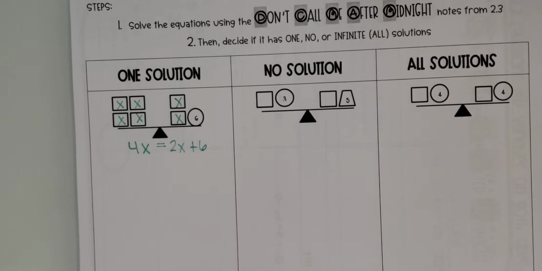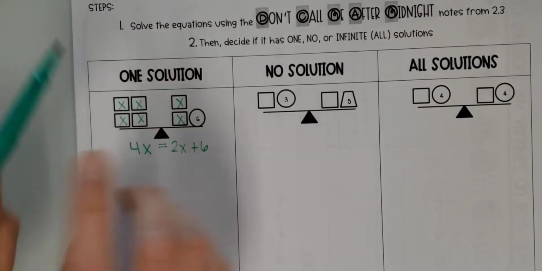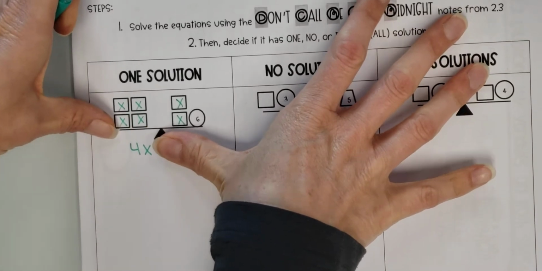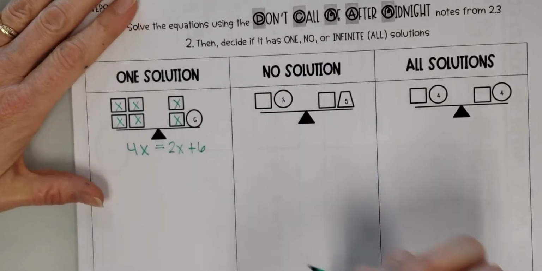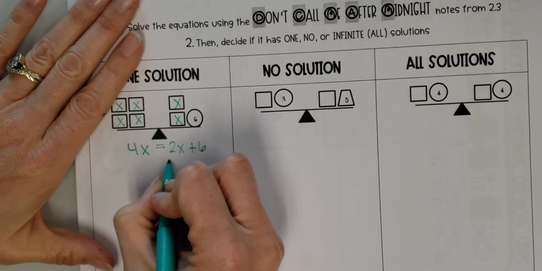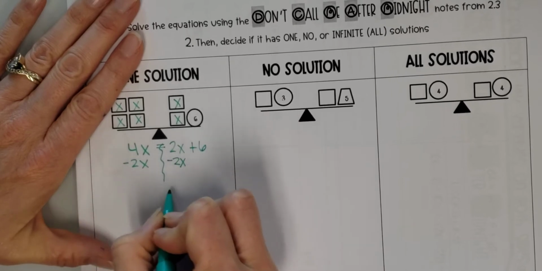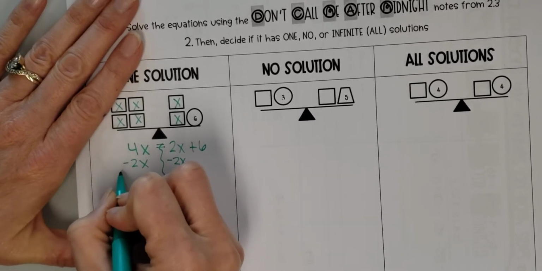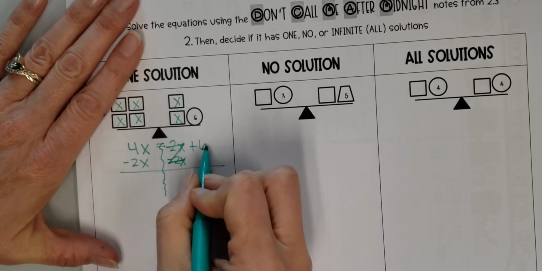So D is distribute. There's nothing to distribute because there are no grouping symbols. The C is to combine. On this side of the equation, I have nothing to combine, and on that side, there's nothing to combine. So we have no combining to do. Then the M is to move. I'm going to move my x's to one side of the equal sign by zeroing them out on one of the sides. So I'm going to subtract 2x, which means I have to subtract 2x from this side of my equation as well. When I do that, I get a 0 here, and 6 plus nothing is 6.